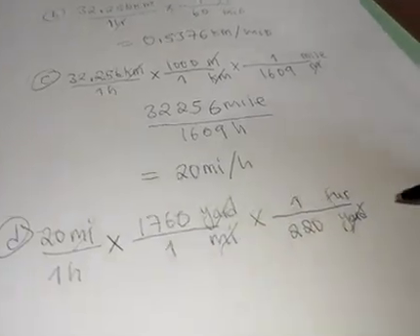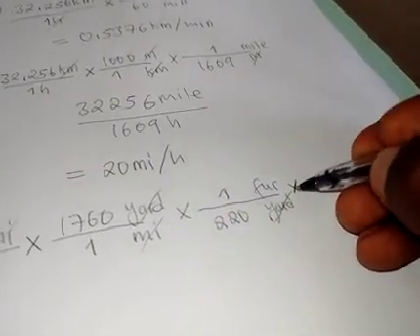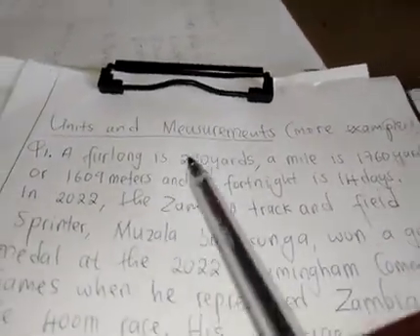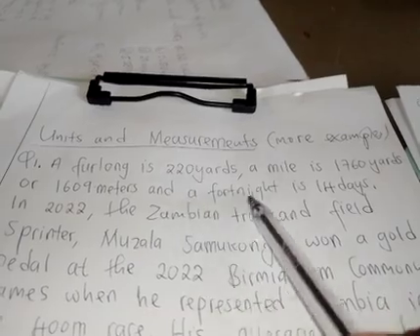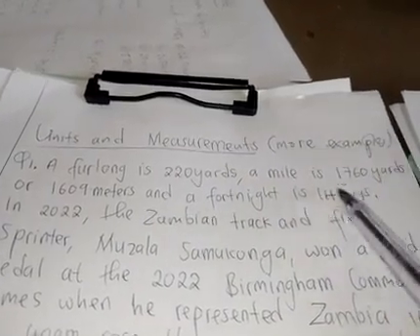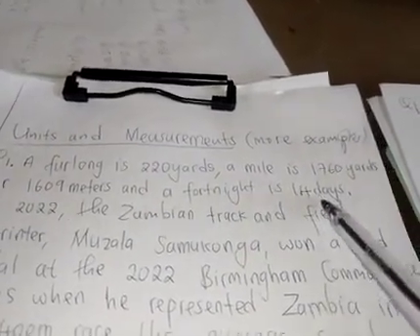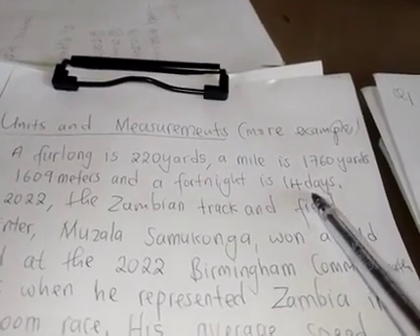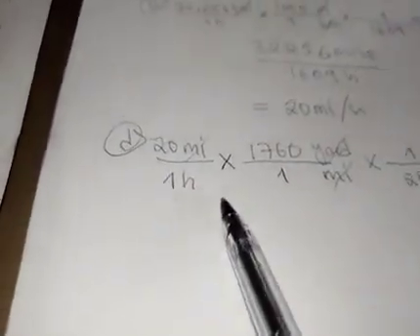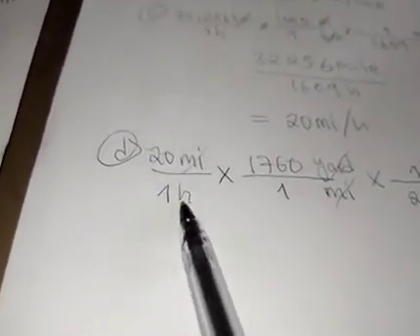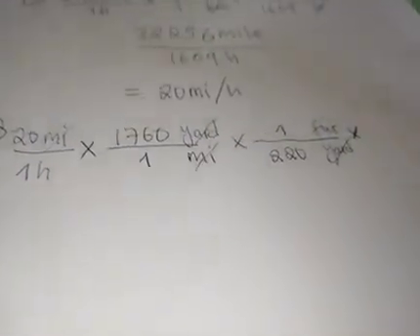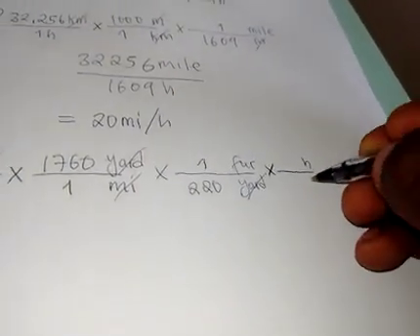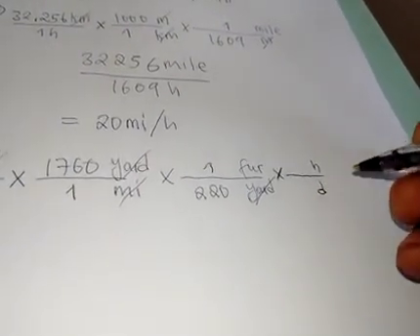Now the hours to fortnight. We'll continue multiplying. What conversion factor are we using? A fortnight is 14 days. What does this imply? We just have to convert the hours into days first. We know that we want to get rid of hours, so say hour on top, then day down there.